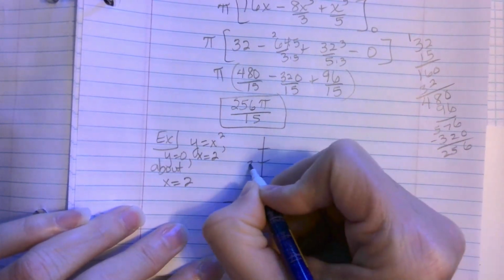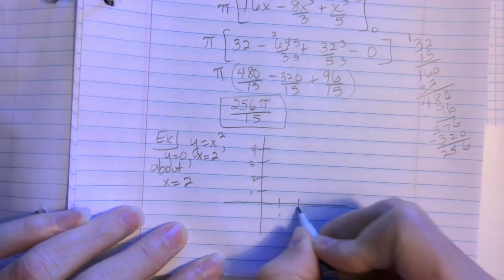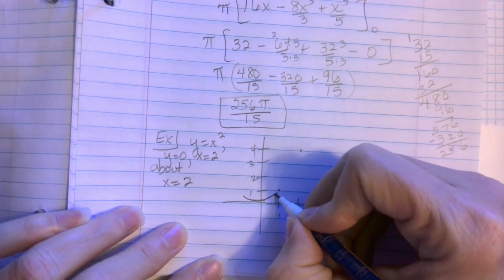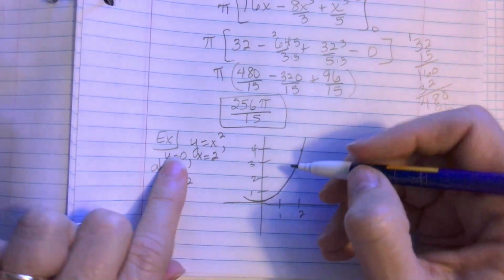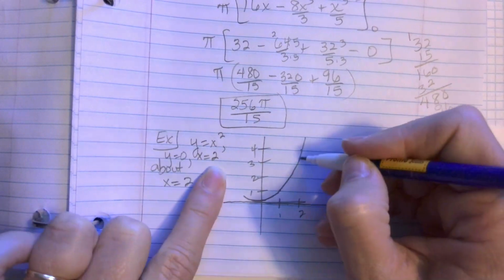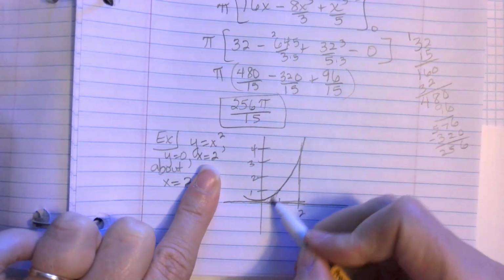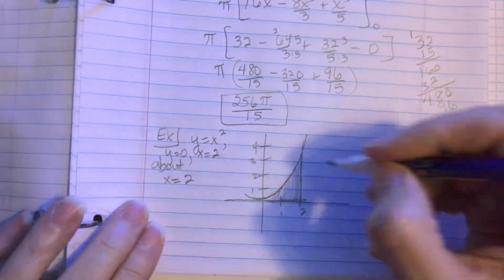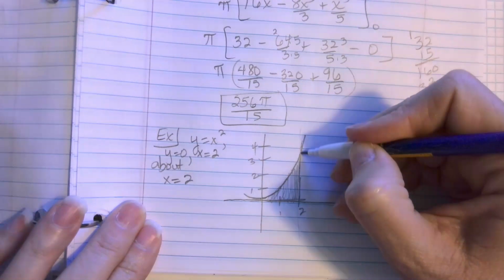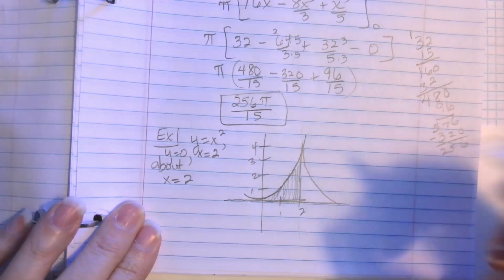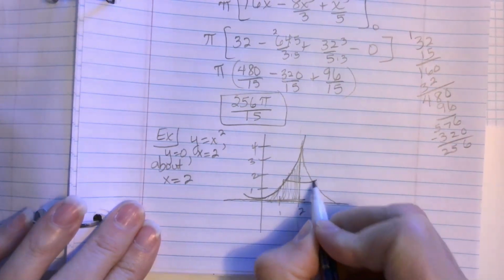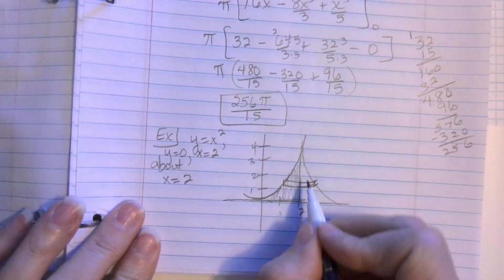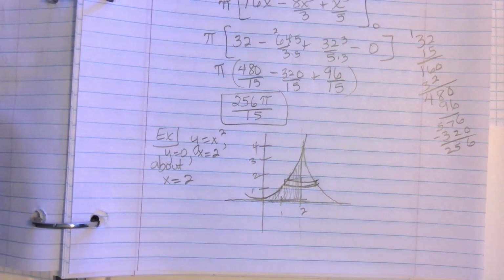We've got our nice easy parabola. Y equals 0, x equals 2. So this is our area. But if we're going to rotate it about the line x equals 2, then our part that shows up when we rotate it is going to be on the other side like that, right? Oh, goodness. Terrible, terrible, terrible drawing.